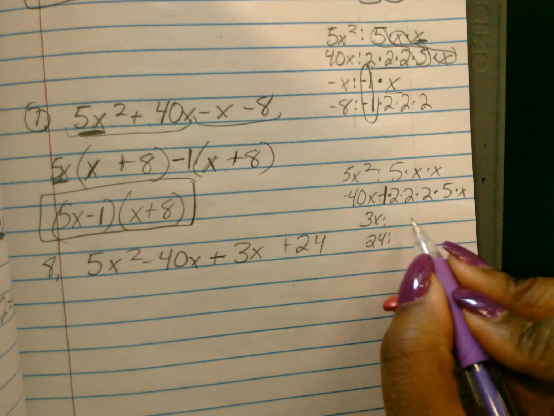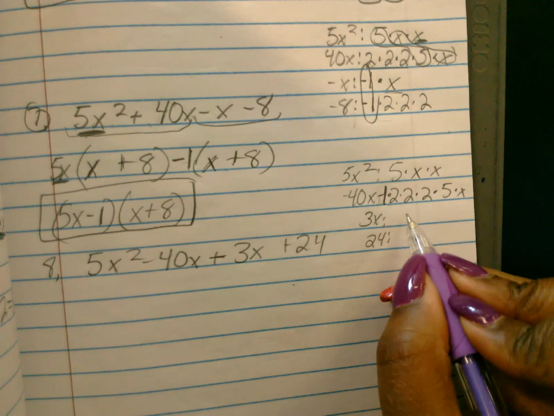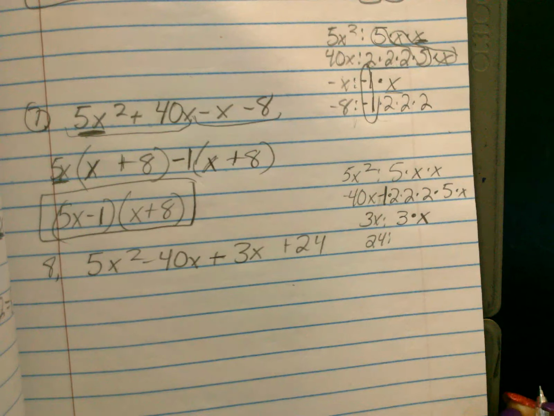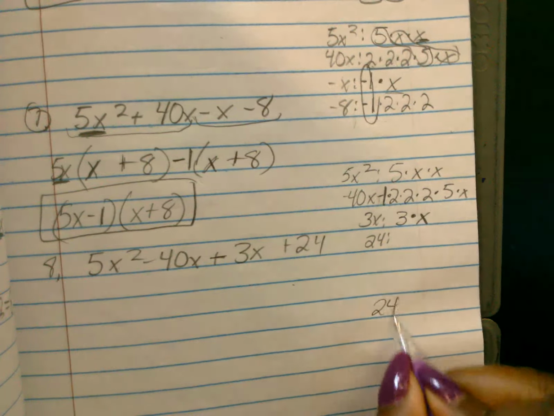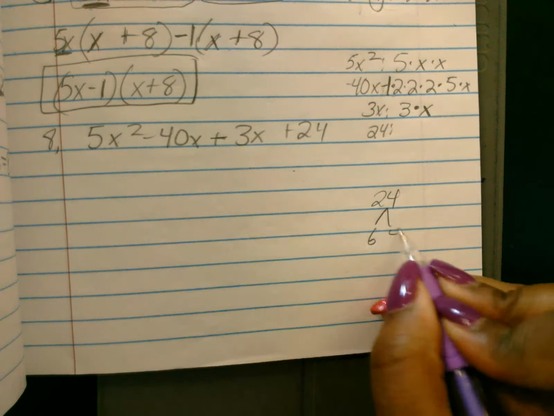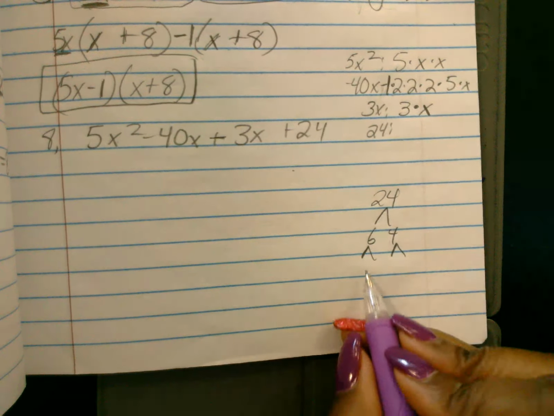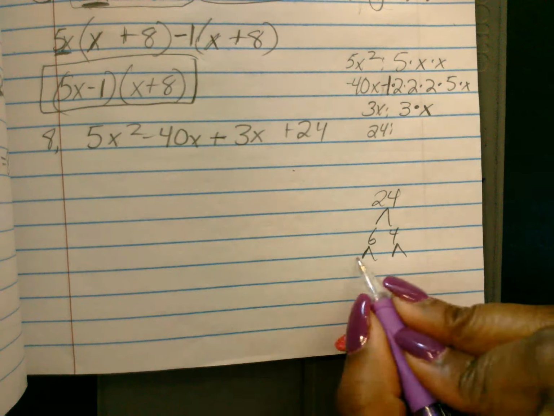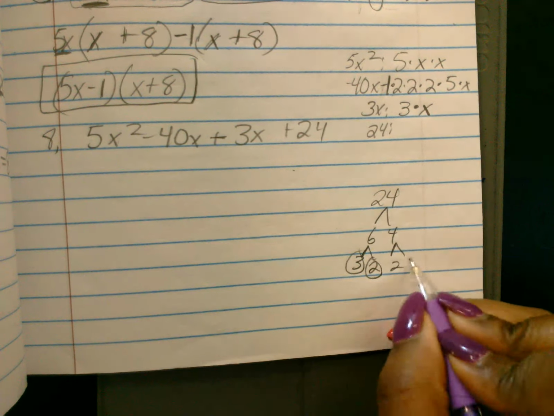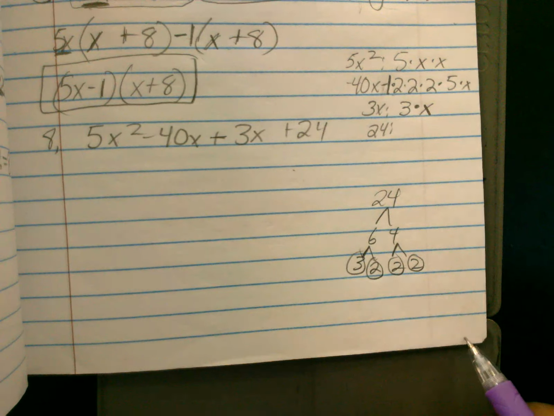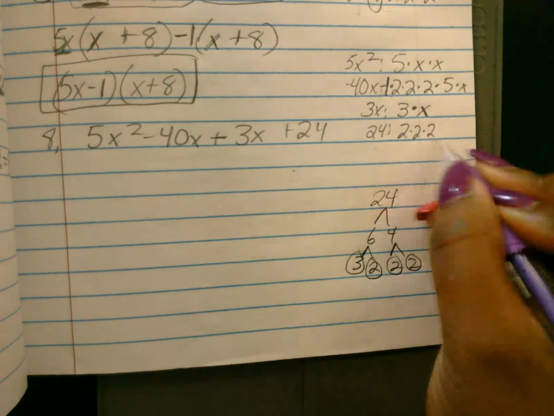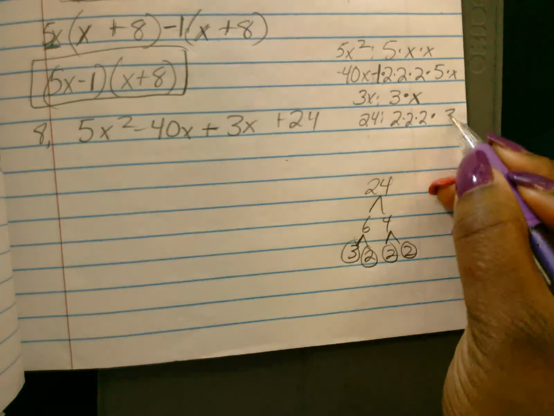All right, 3 is prime. So to write the prime factorization for that is just 3 times what? X. Let's break down 24. What two numbers can be multiplied to give you 24? 6 and 4. Break down both 6 and 4. What about 6? 3 and 2. And what about 4? 2 and 2. So in order from least to greatest, we got how many 2's first? 3 2's. That would give me 8 times 3.